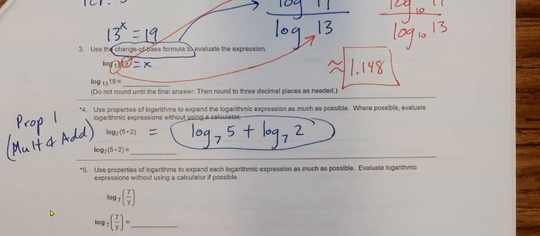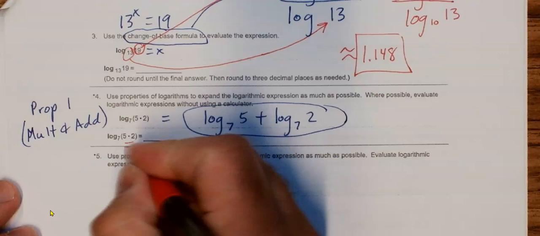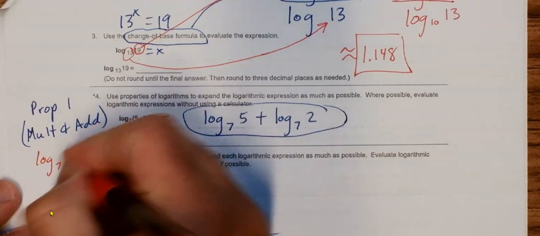Somebody in the first period did ask, well, what if I actually find that number? And I was like, you know what? If you decide to find that number, I could probably give you extra credit because that means you're using the change of base that we used at the top on question 3, right? You'd multiply those things together and you'd get log base 7 of 10.